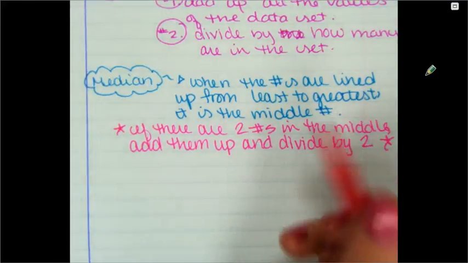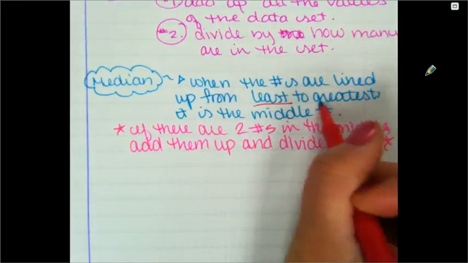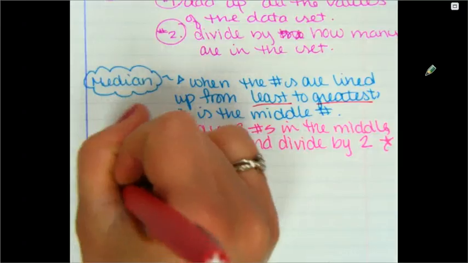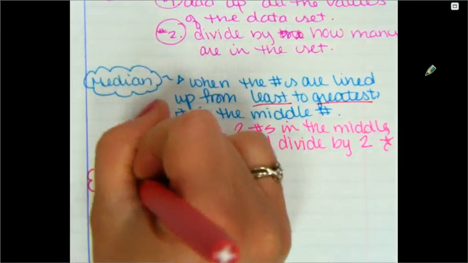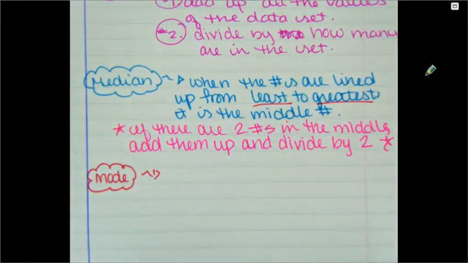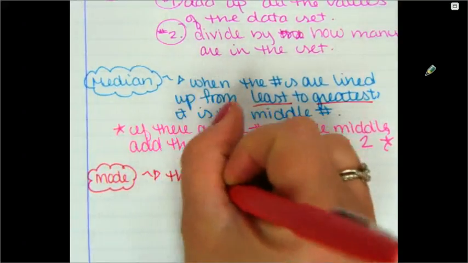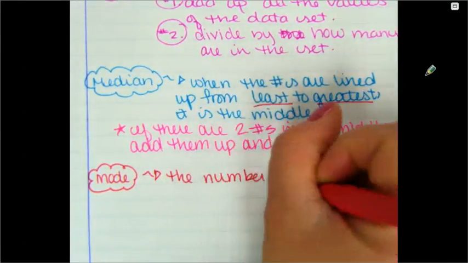When you're doing median, the key thing is it has to be in order from least to greatest. Okay? Mode. Who remembers mode? And remember that occurs the most.